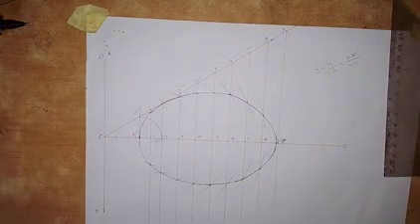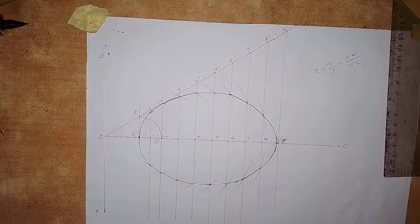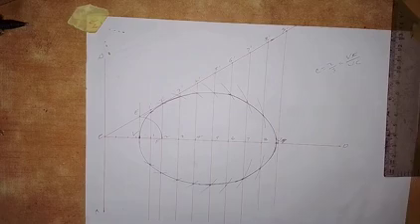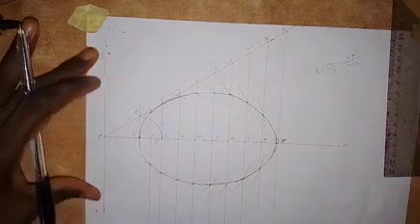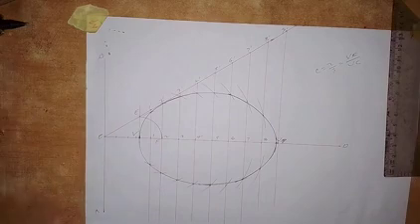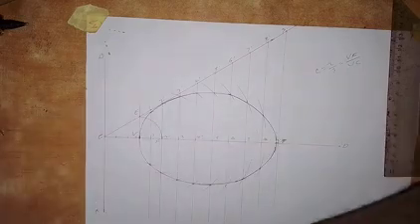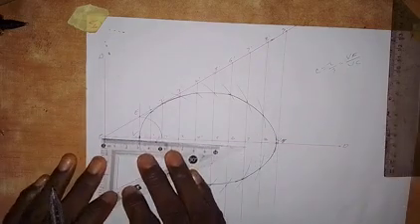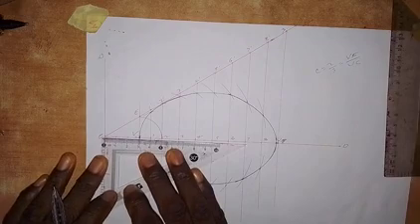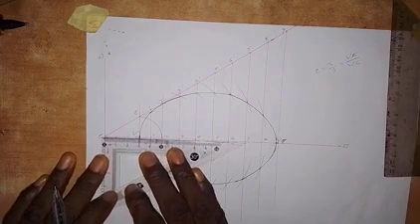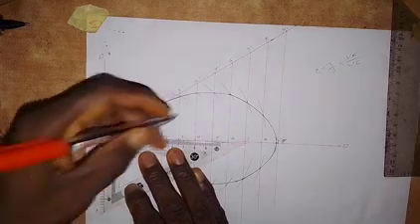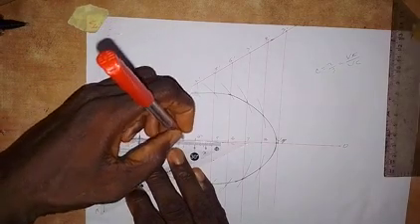All right, so the next thing that we are going to do is to draw the tangent and the normal, as we are told that the point where we are going to put the tangent is 70 millimeters away from the directrix. So this is the directrix, as I said. So we are taking a measurement of 70 millimeters from the directrix, setting the ruler like this. I will take 70. So this is 70 millimeters at this point here.